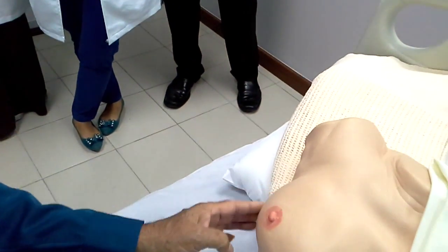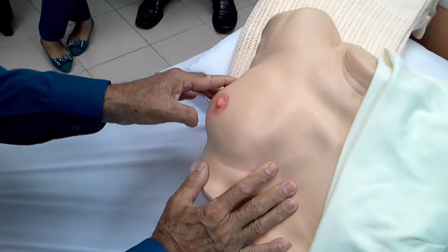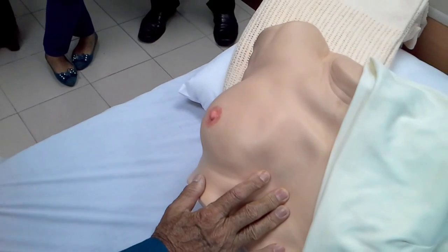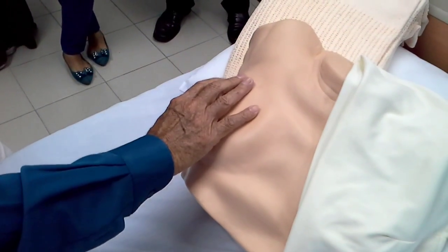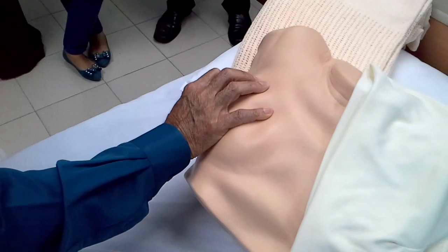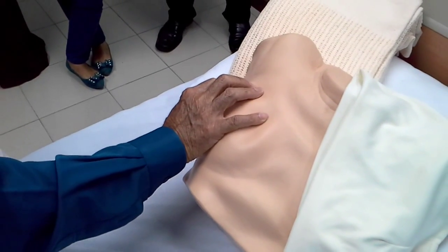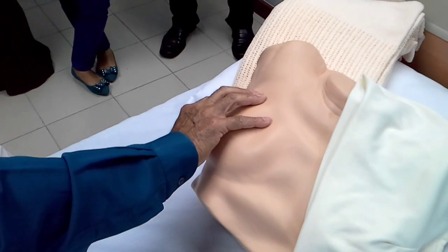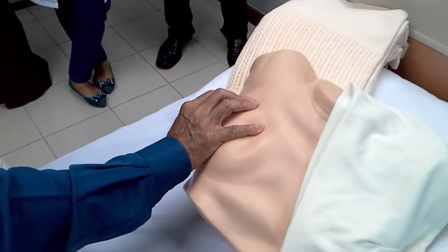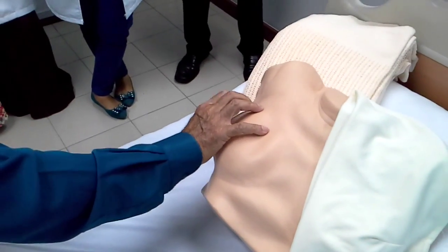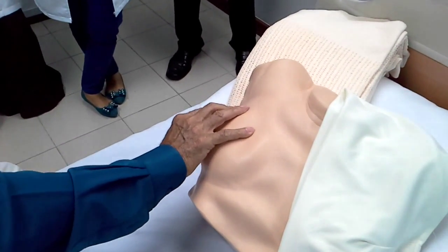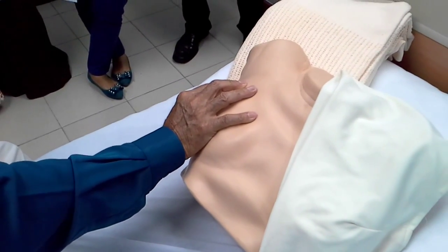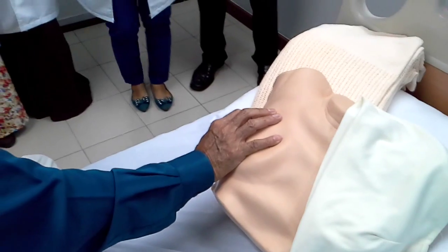Okay, the site is at the 9 to 10 o'clock position, 3 centimeters away from the nipple. The size is 3 centimeters in diameter, shape is rounded, consistency is hard, surface is smooth, and it is quite fixed, not mobile. The margin is well defined. That's all. And on top, it's not attached to the superficial skin, but it is quite fixed to the underlying tissue.